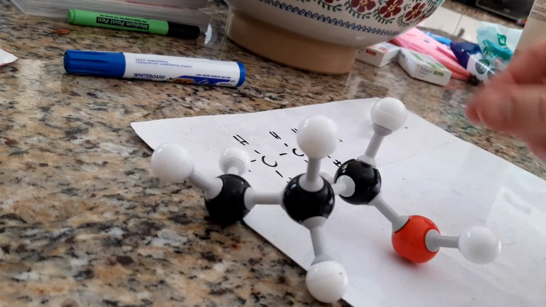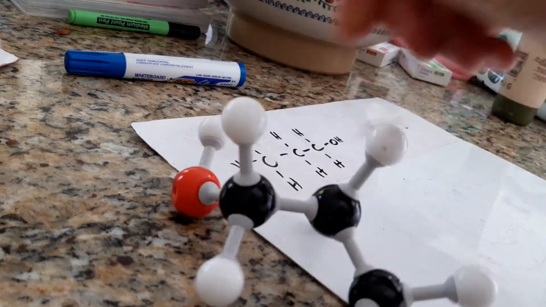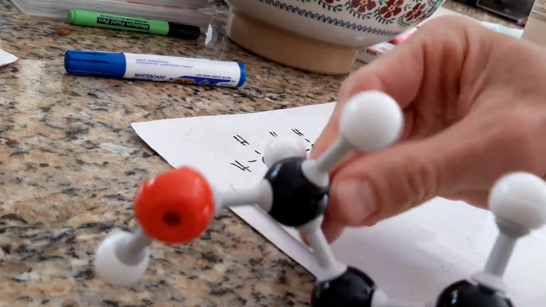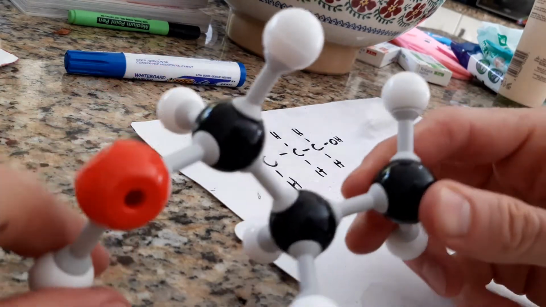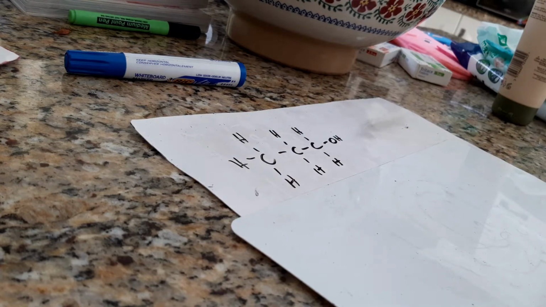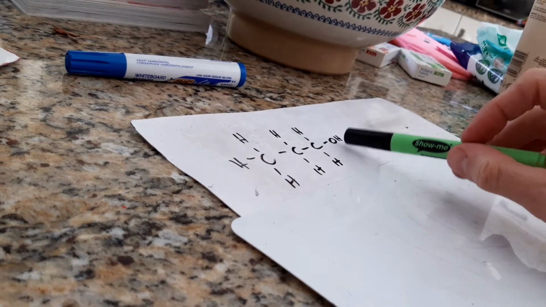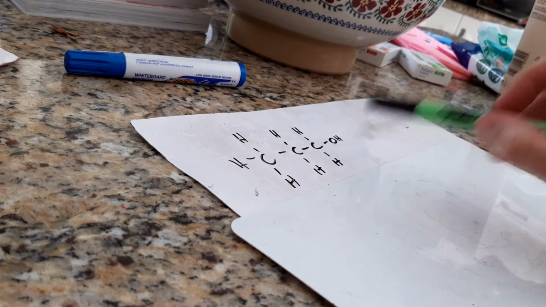3 carbons there like that. And then there's our oxygen and our hydrogen like that. So what I've got here is a model. Can you guess? Pause the video, see if you can guess what it is. 3 carbons, 1 alcohol group. It's propanol. Yeah, that's right. And I've drawn it here as well. Can you see that? So I've got 1, 2, 3 carbons, alcohol at the end. So that's propanol like that.